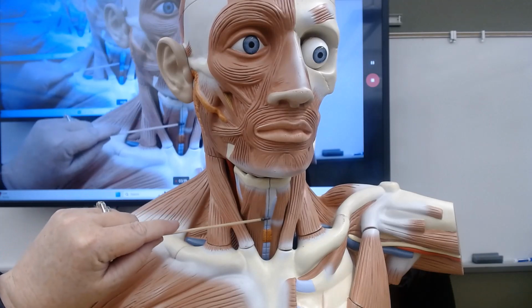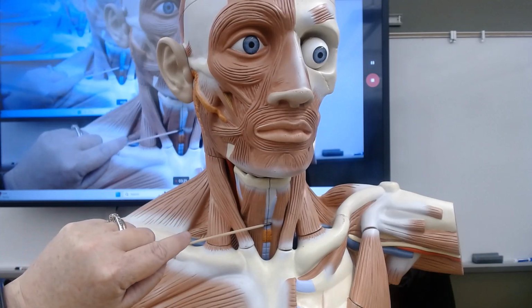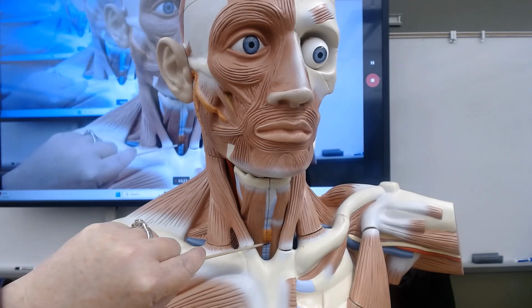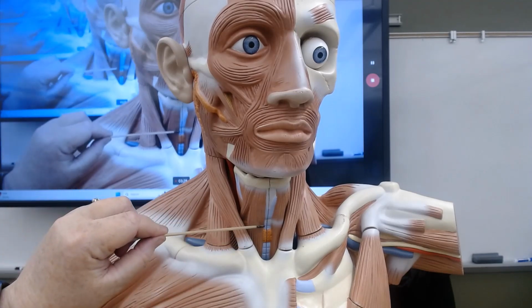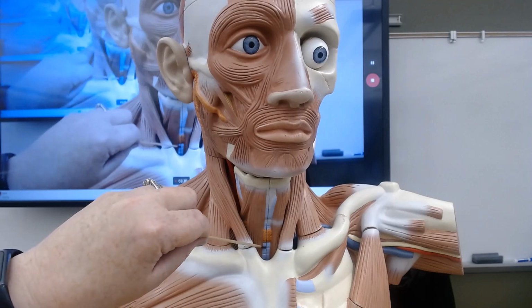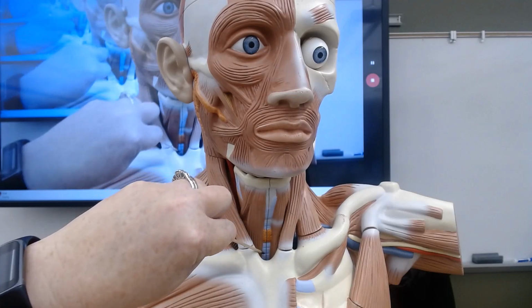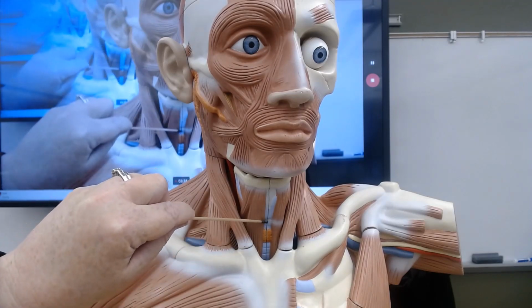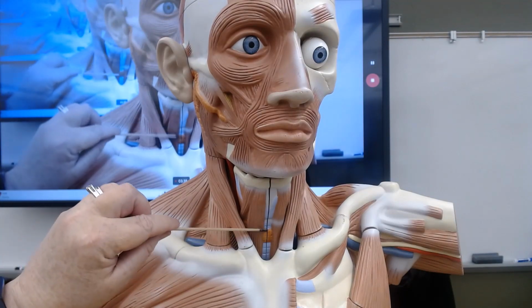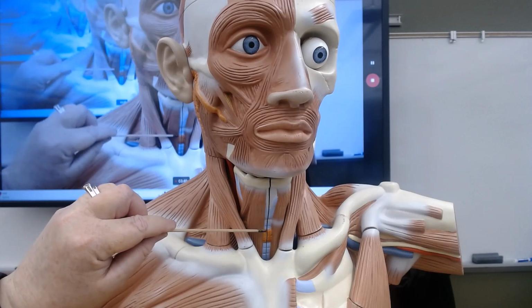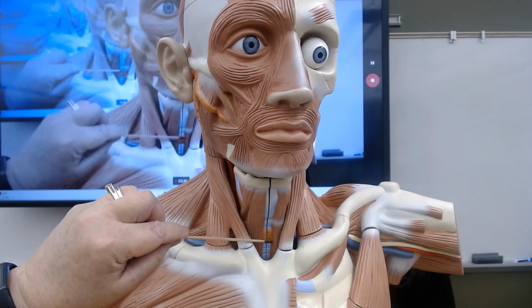Inferior to the larynx, once I get to here, I see these ridges, or rings I should say rather. These are the cartilaginous rings of the trachea. And right here, I see the thyroid gland. The thyroid gland right here.